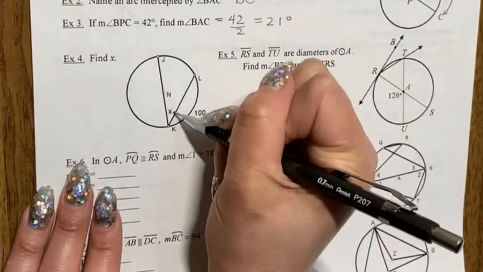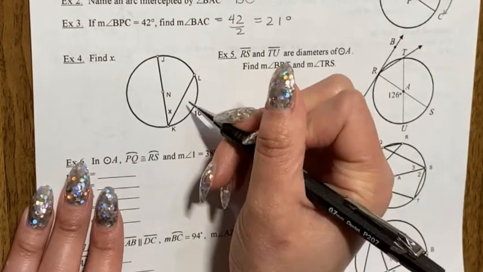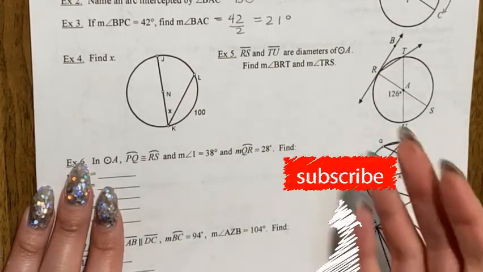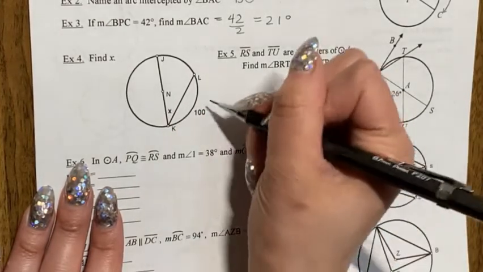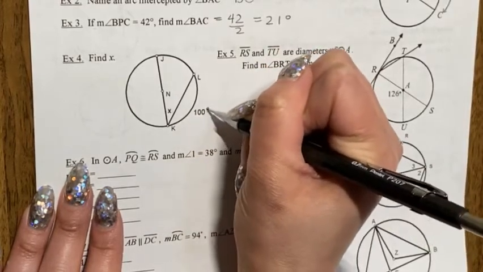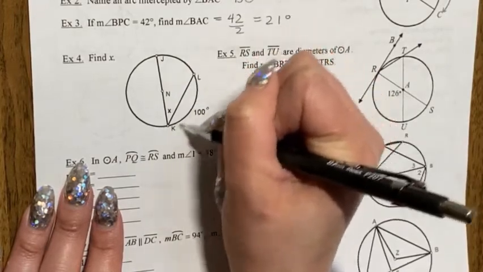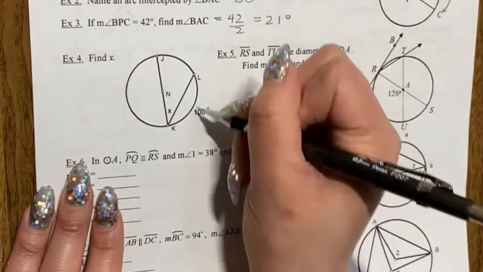For example number 4, we need to find x. Where is x? X is here. Even though it doesn't have a degree symbol over there, I know that that measure is going to be in degrees, okay? There's no question about it. It's indicating an angle. Here we have that this arc is 100 degrees. It doesn't have the degree symbol, but you do know that this is referring to an arc. There's no other thing that would be 100, especially in this situation.